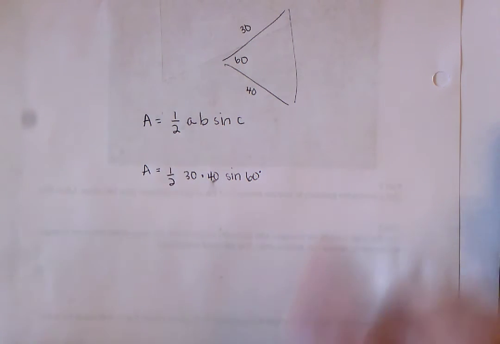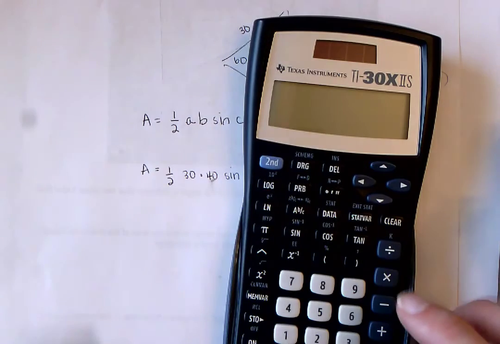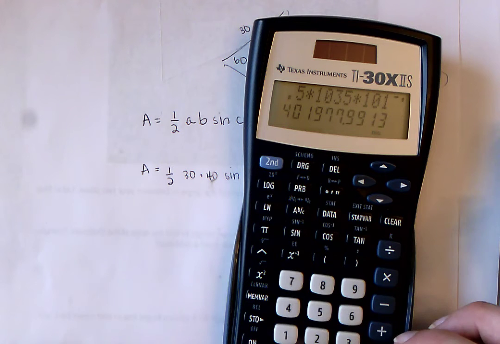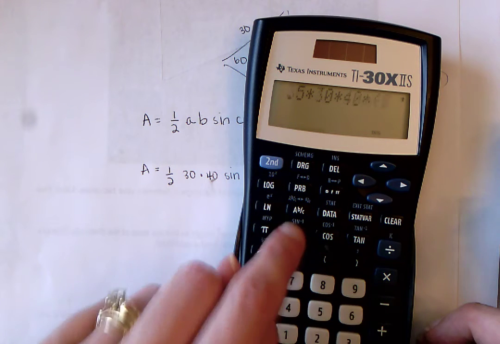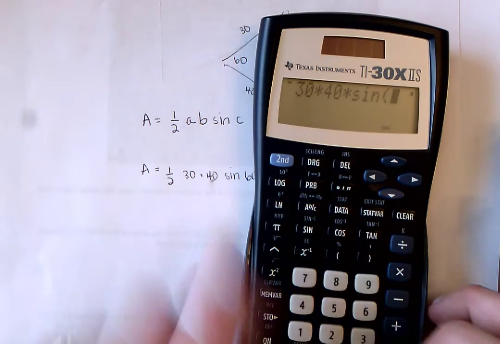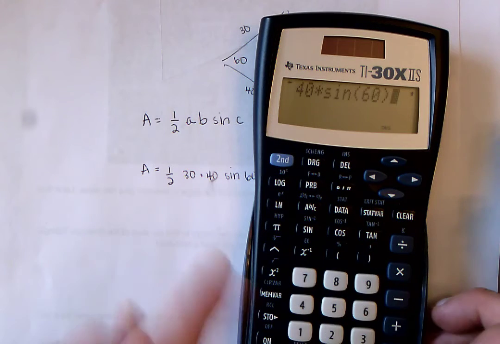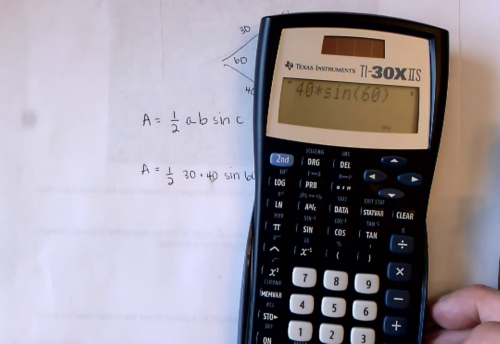When I do it on the calculator, you might have to use the Google calculator, I can do 0.5 times 30 times 40 times sine of 60 degrees. Make sure your calculator says it's in degrees.